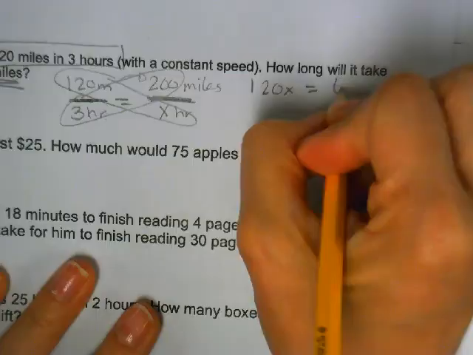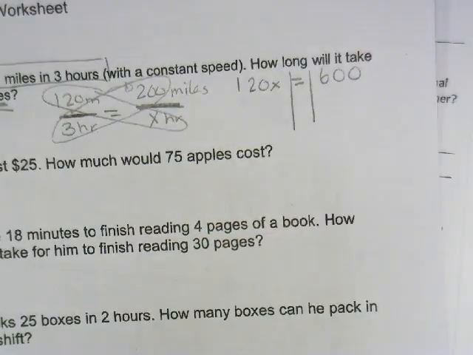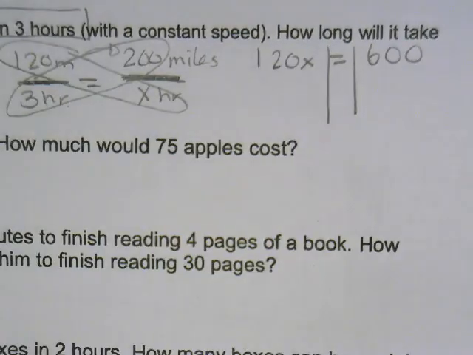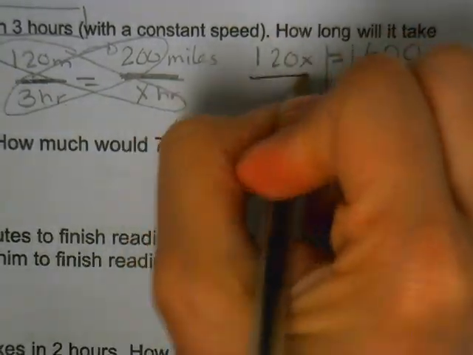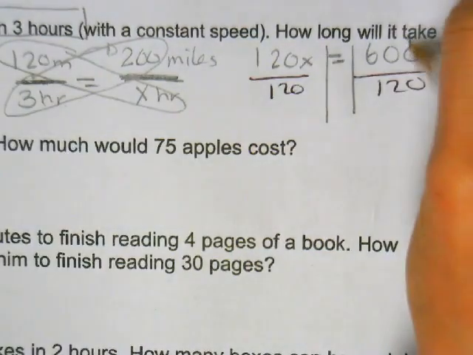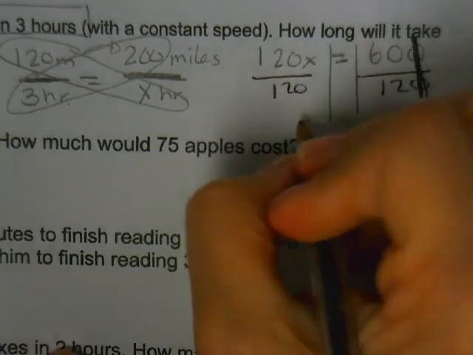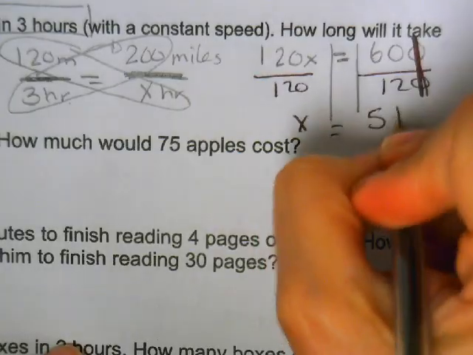I'm going to solve for x. I want x by itself. So what number am I going to move? Yeah, the 120. Divide by 120. I can cross out these zeros. So now I'm left with 60 divided by 12. What is 60 divided by 12? 5. So x equals 5 hours.